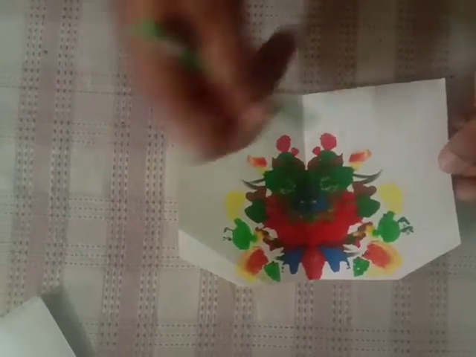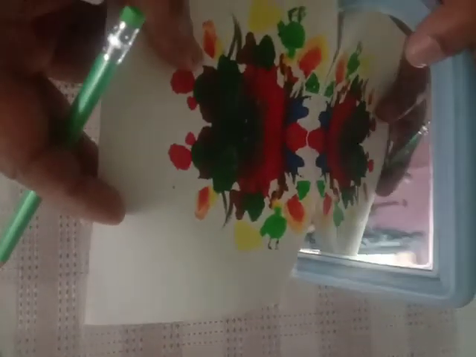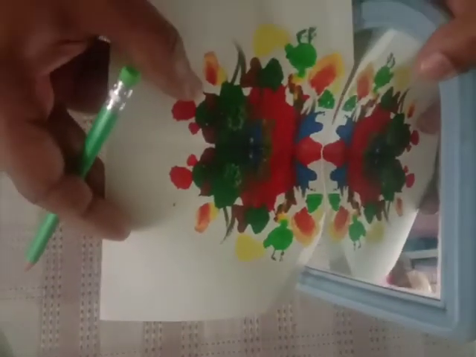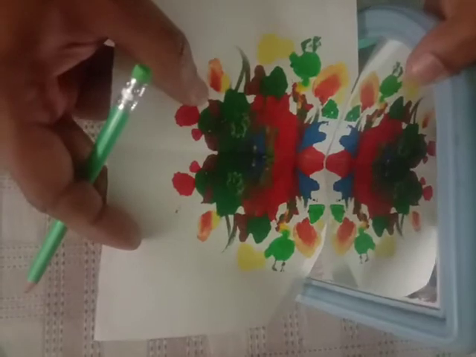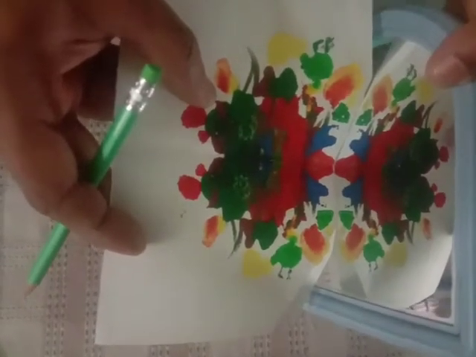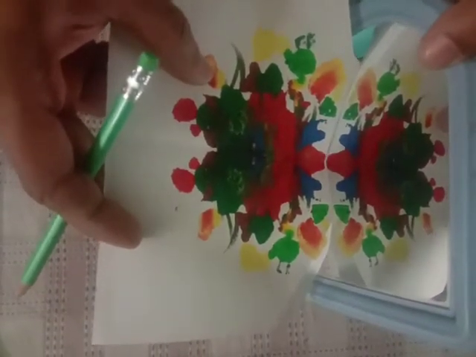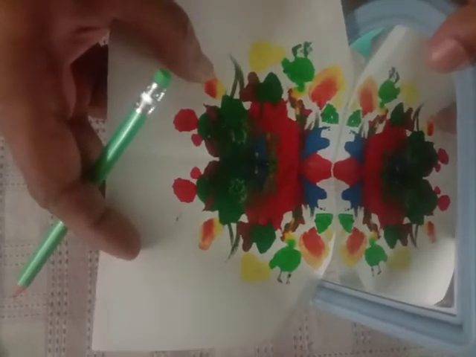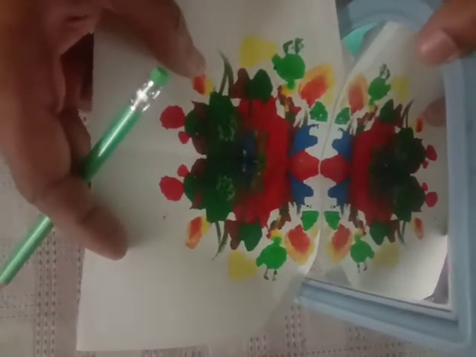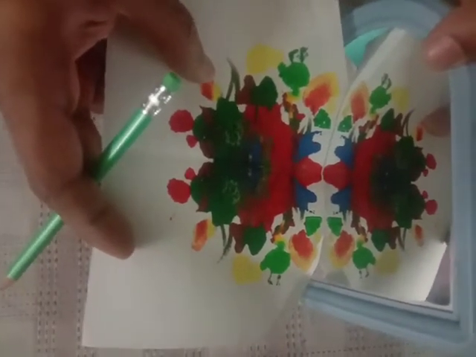Now, if I take the mirror image of such a figure, you can see that in the mirror a new figure is formed, which is a reflection of the figure we have made, and now we can see that a new pattern is formed.